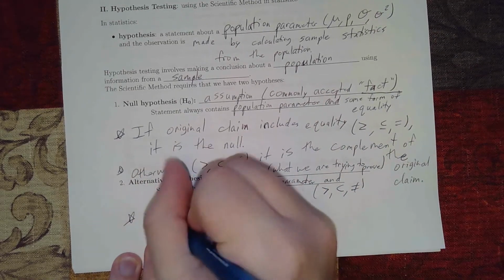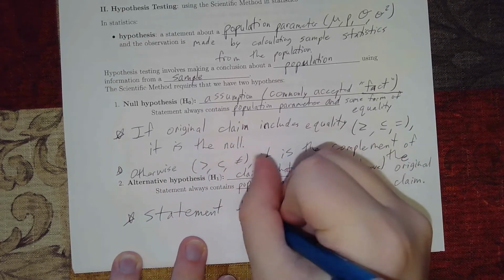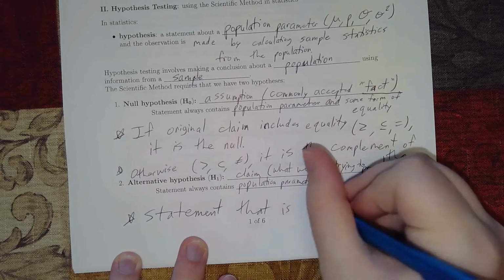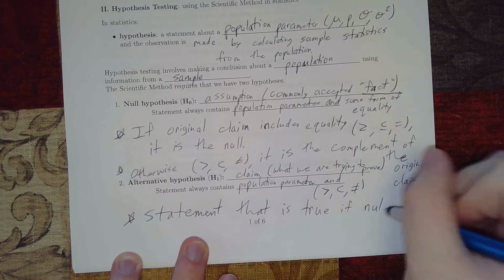This is our statement that is true if the null hypothesis is false.